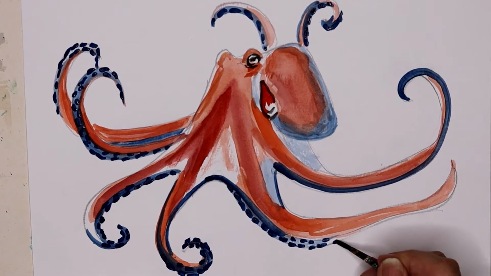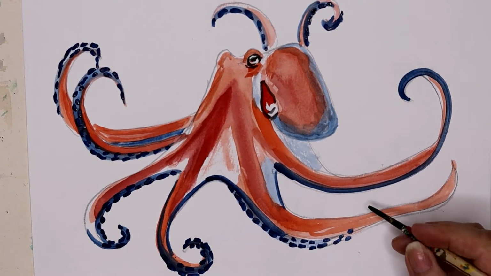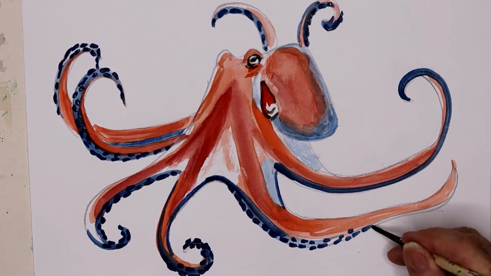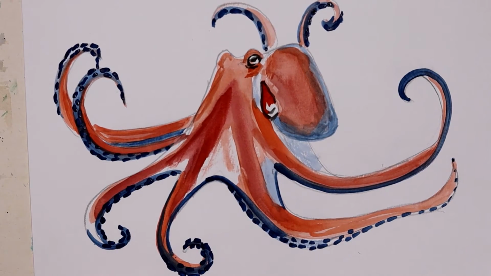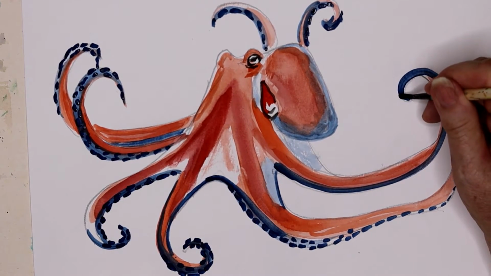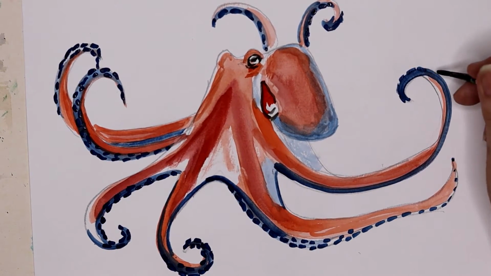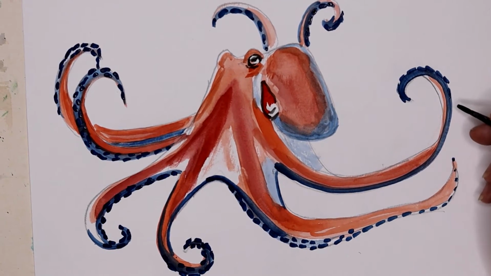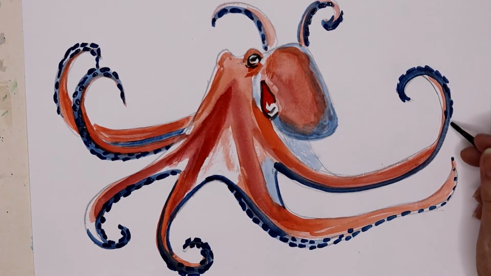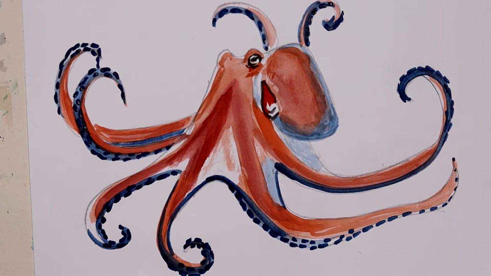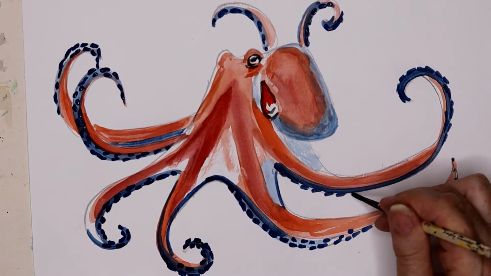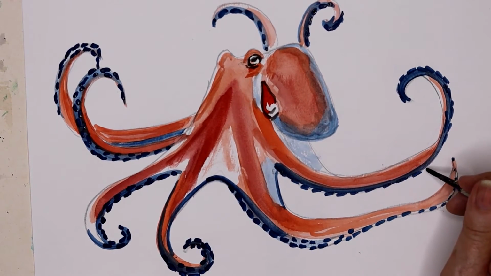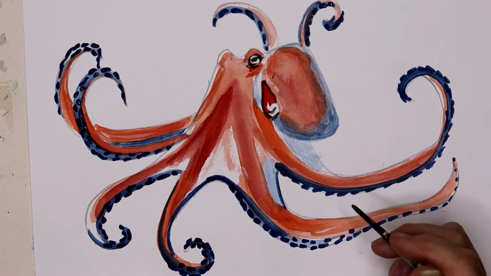There we go. I'm doing the 2 rows of them. And then it gets thinner, so I'm only showing one. And up here on this one, just short little strokes to show them. We're not going into full detail on them, but we are showing the underside of these legs. Just a little bit there.